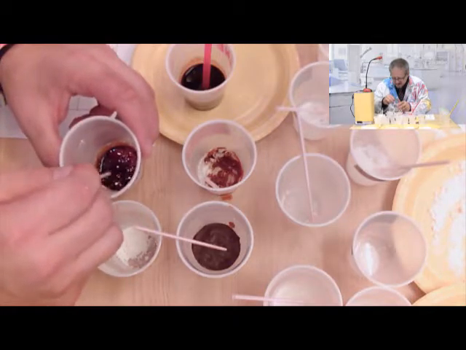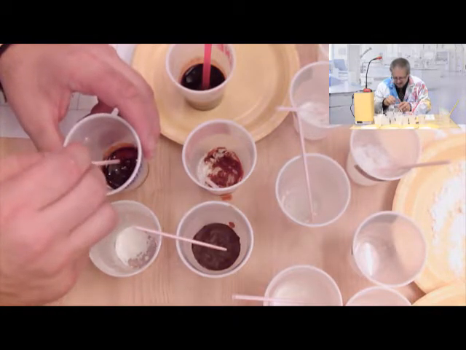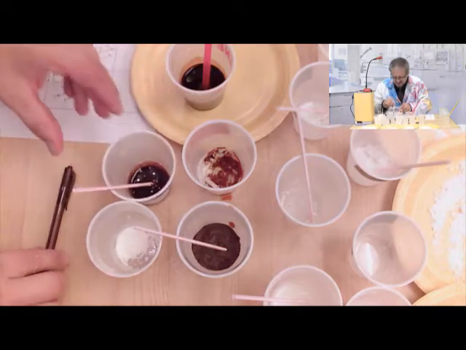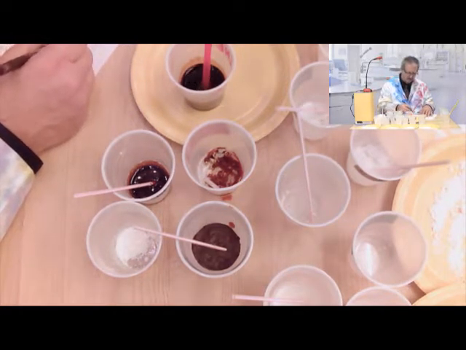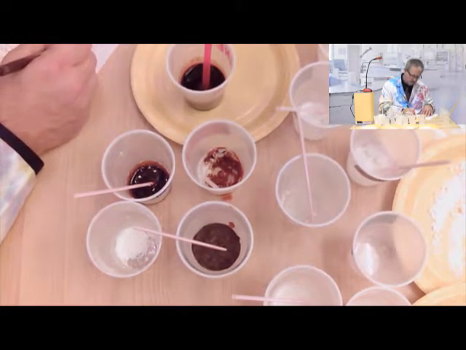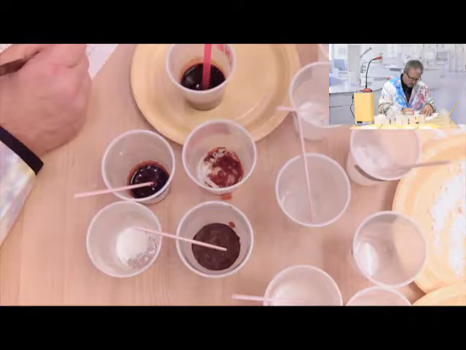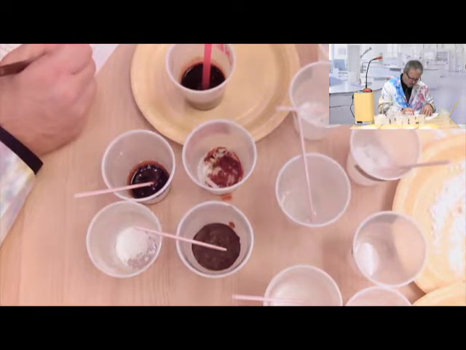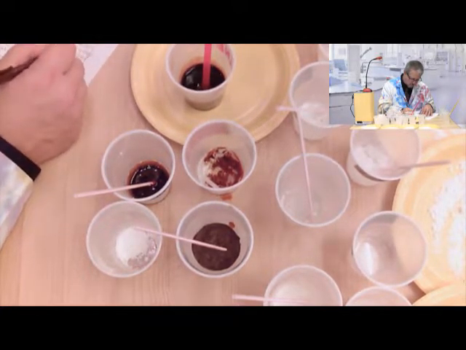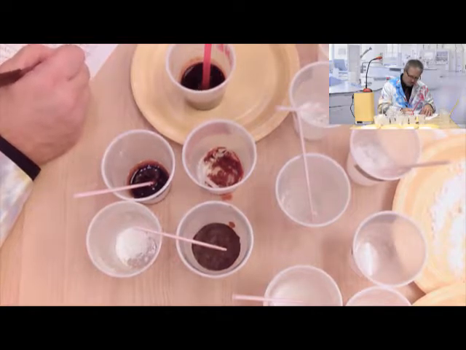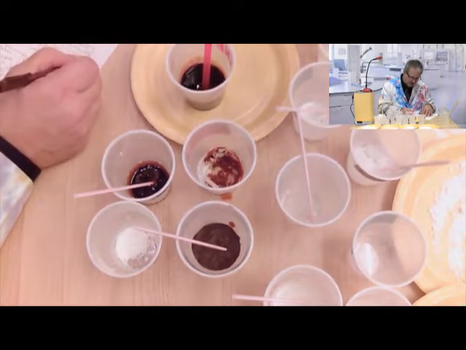Looks like some of the substance dissolved. Turned reddish brown.